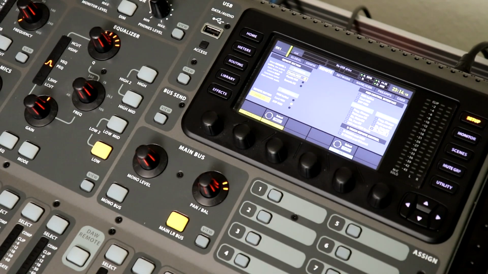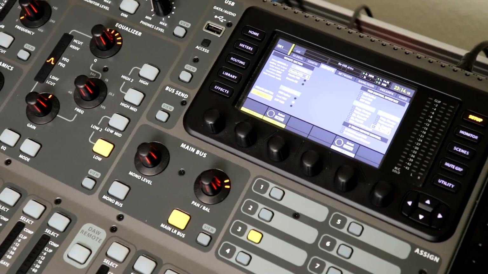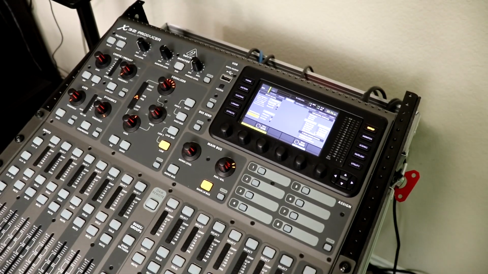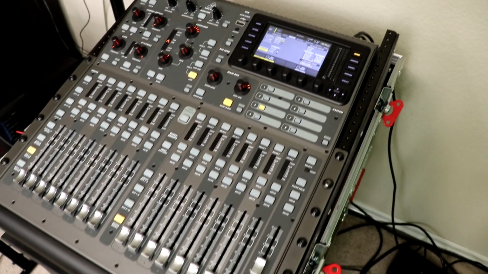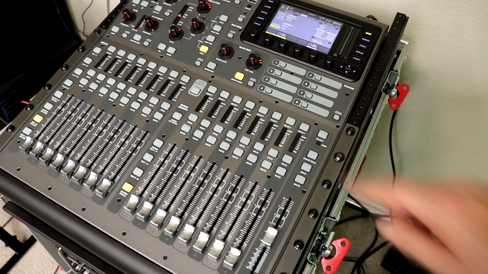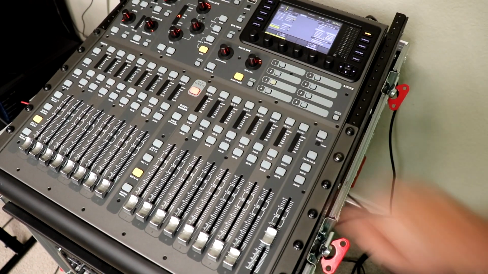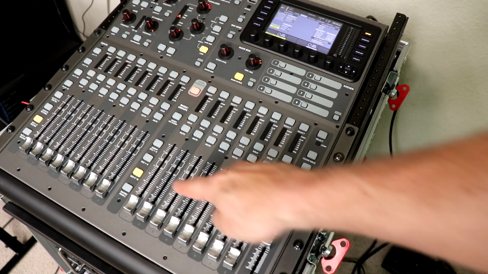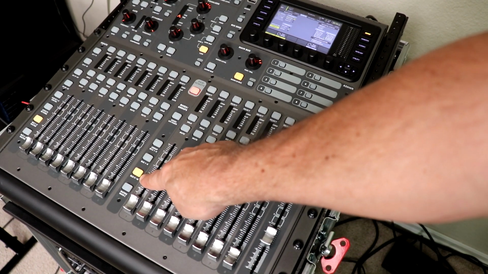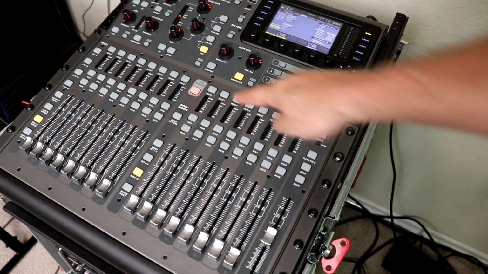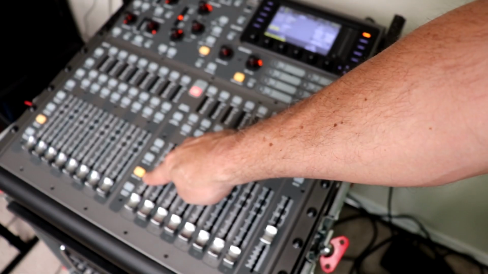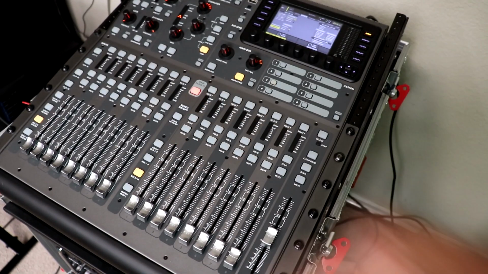So now we're going to come out here a little bit further so you can see what we're doing here. I'll back this up a little bit so we can get a little bit better view. Okay, so now when I press DAW Remote, notice that it turns red, but also I have bus 9 through 16. That's what you want. You need it to turn red, and you need bus 9 through 16. That's how it's configured properly.